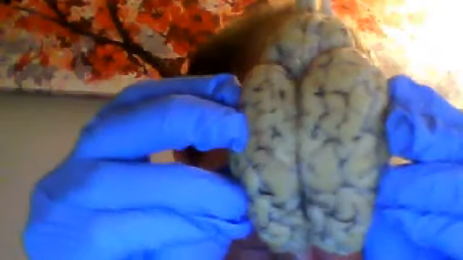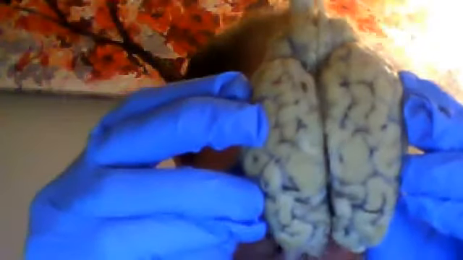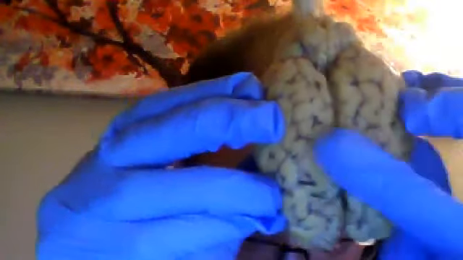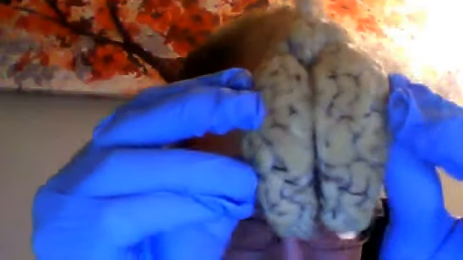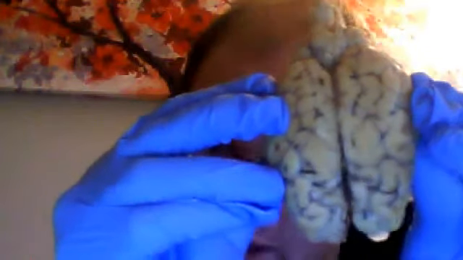Now we're talking about the brain. There's obviously I've cut into it, but there's something that's known as the longitudinal fissure. You can see that right there in the center of the brain. The longitudinal fissure is what separates the left and the right hemispheres.